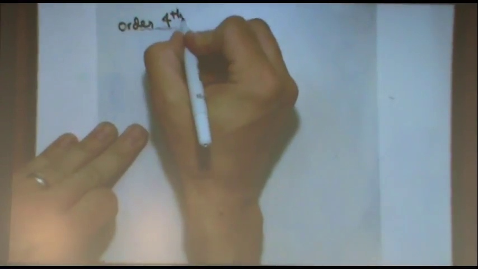Who asked me about this? Okay, pick a number between 0 and let's say 4, and it can include 0 or 4. 4. Okay, let's say it's 4th order.